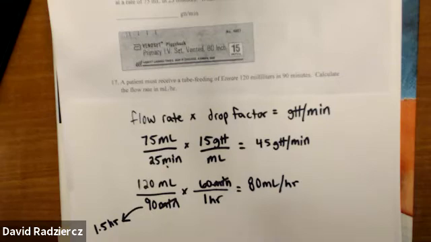Or multiply by 1.5, like 120 by 1.5, like I had mentioned in a previous review session. Think about it this way. It's 120 milliliters in 90 minutes. So in 60 minutes, it's going to be less than 120 milliliters. In 2 hours, it'll be more than 120 milliliters. So just keep in mind, looking at the real numbers, the real volume, the real time, and then try and rationalize, okay, is my answer going to be more or less than the 120?